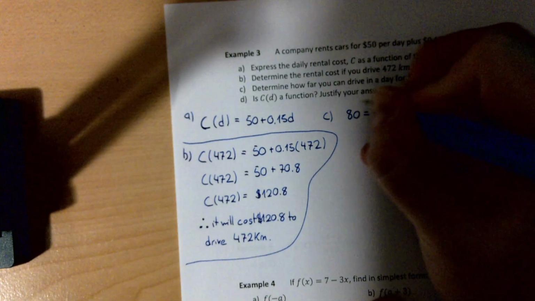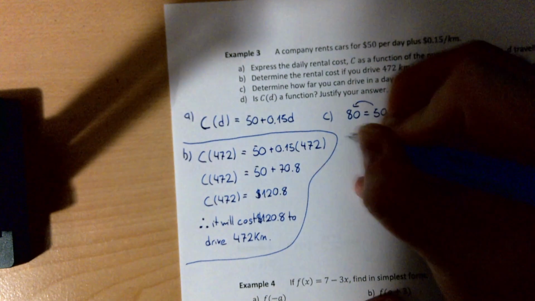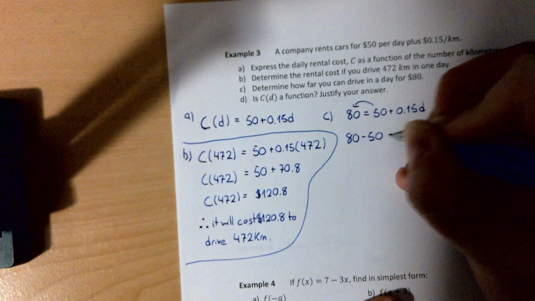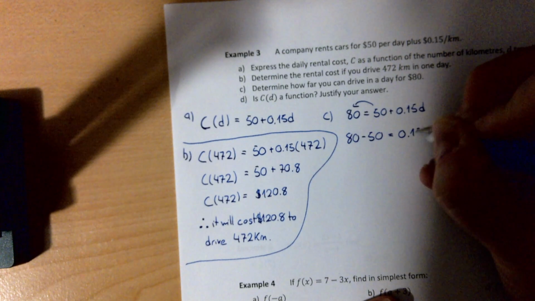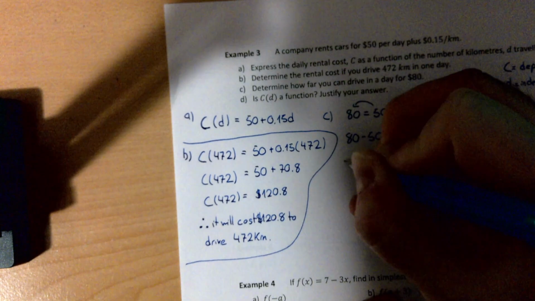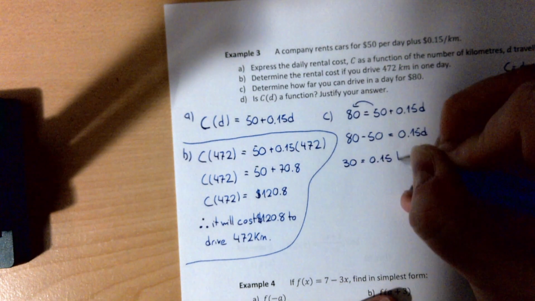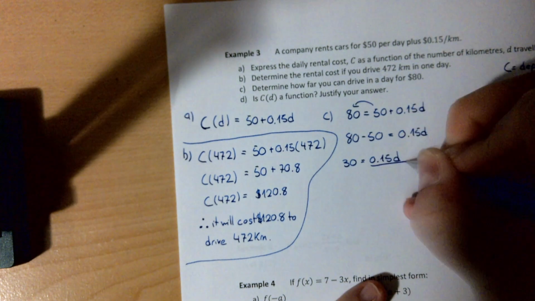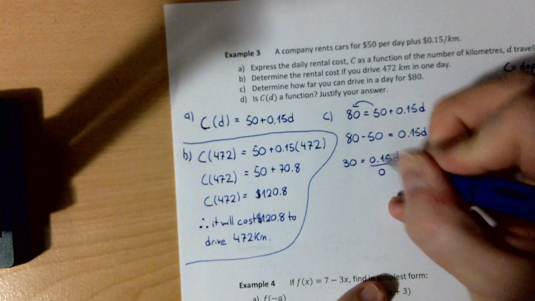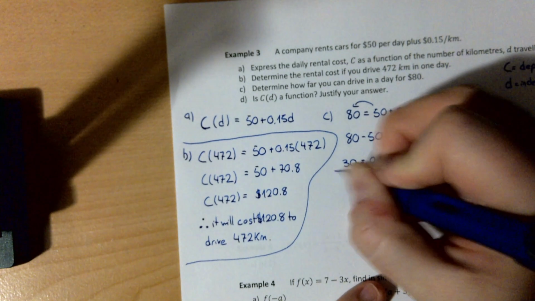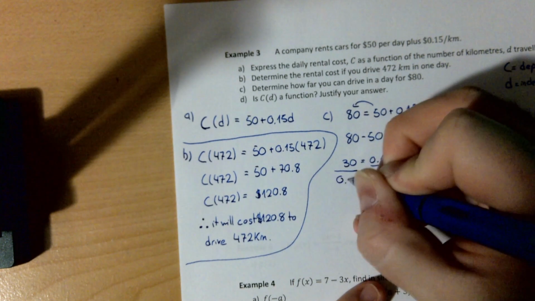So I move the 50 over to the other side, so it becomes 80 minus 50 is equal to 0.15d. So I have 30 is equal to 0.15 times our distance. And now the way I would get rid of any number is, if here it's multiplied, I just need to divide to get rid of it, and then of course if I do it on one side I have to do it on the other as well.